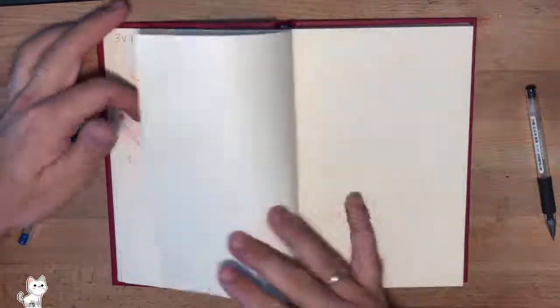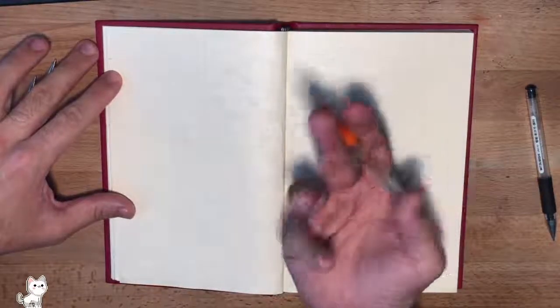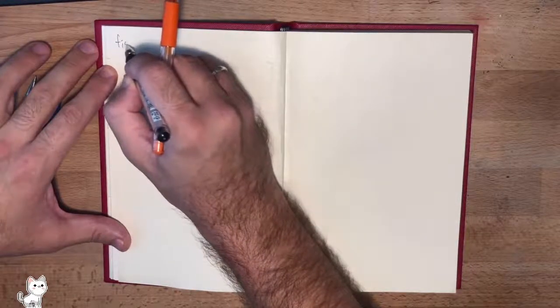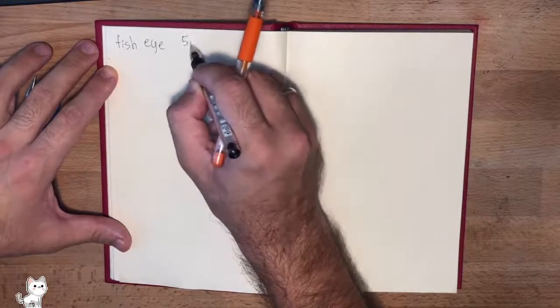Okay, and next, the most correct version of this curvilinear perspective, a kind of fish eye or 5-point perspective.